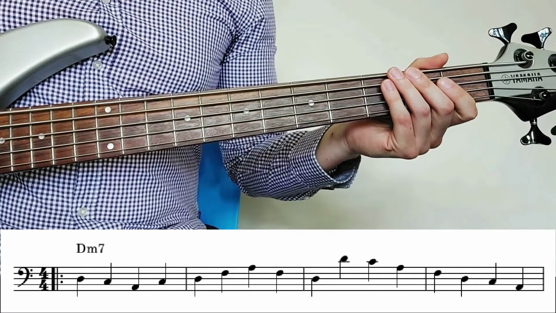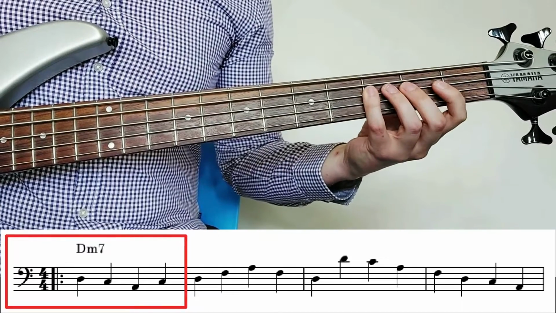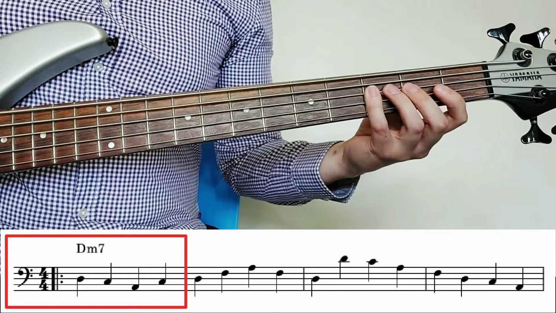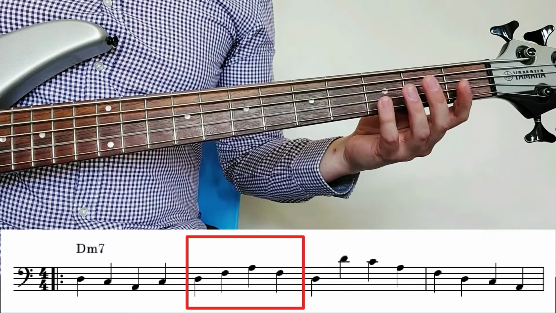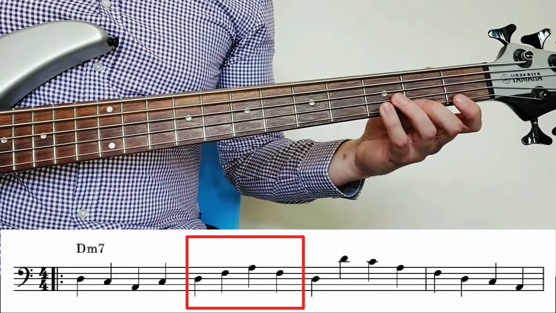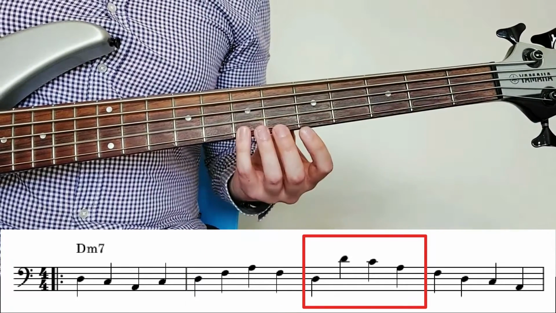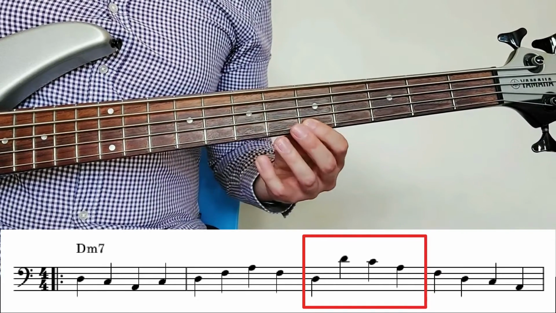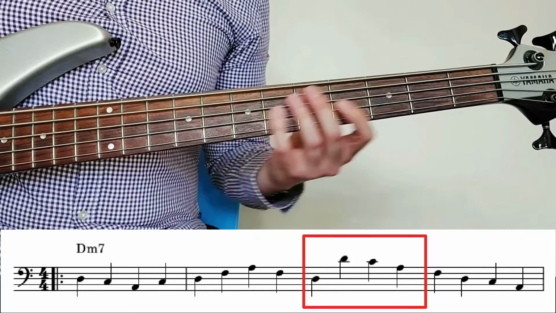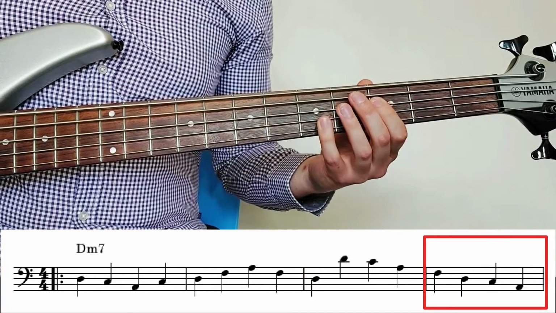So going over this bass line, we start off bar 1, root note, 7, 5th, 7, and now we're going to play a D minor triad, root, 3rd, 5th, 3rd, open D in the next bar, shift up for the top octave D, 7, 5th, 3rd, root, 7, 5th.